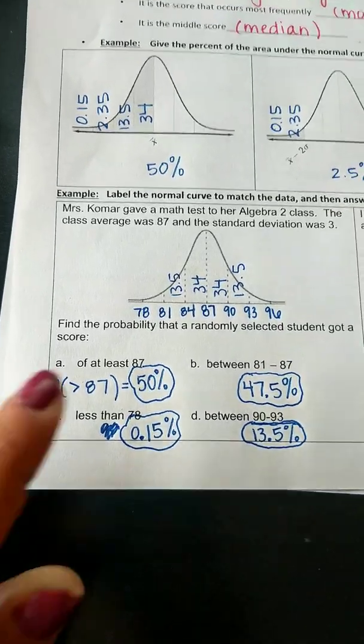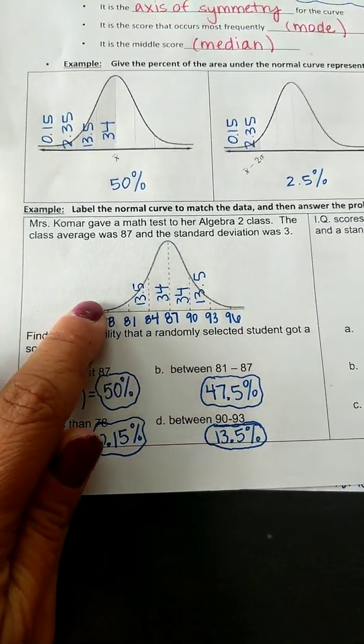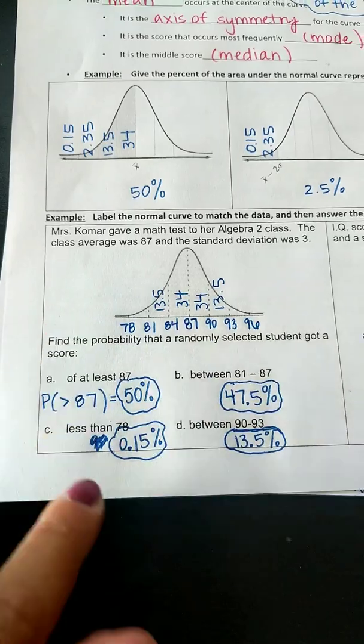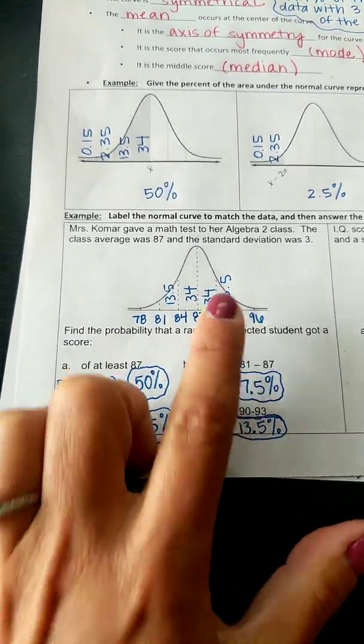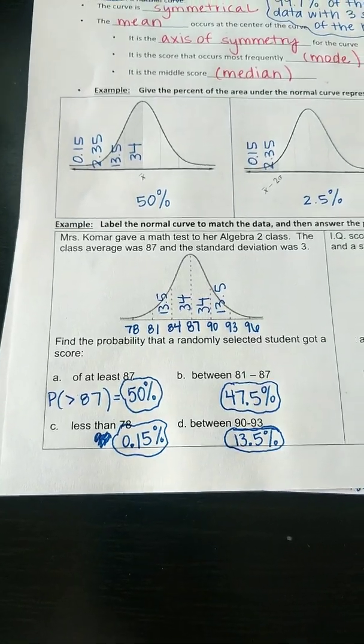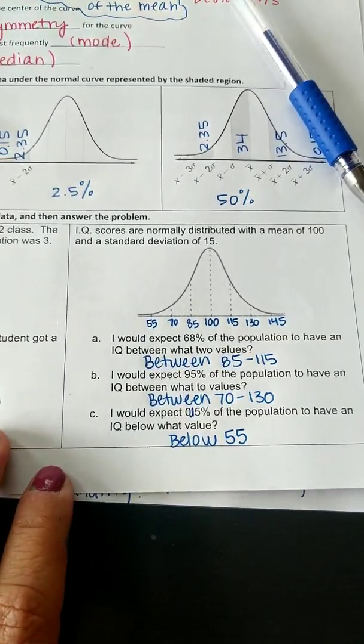Less than 78. Well, that last little one, if I were to fill it in, is 0.15%. Between 90 and 93, I filled that one in. That was 13.5%. All right, another example like that.